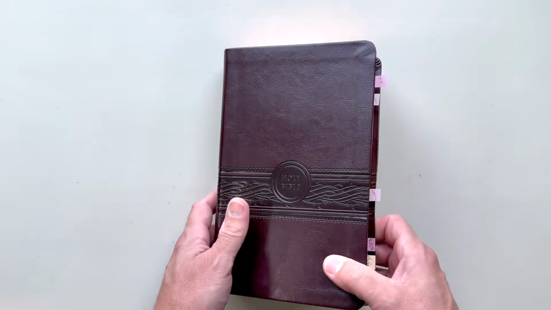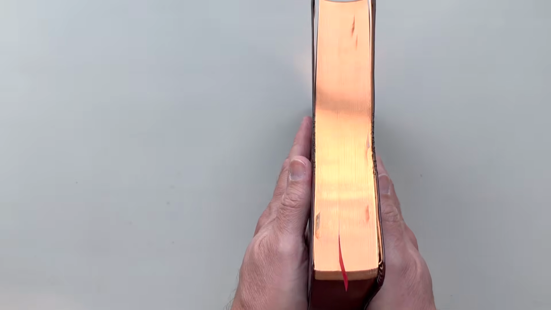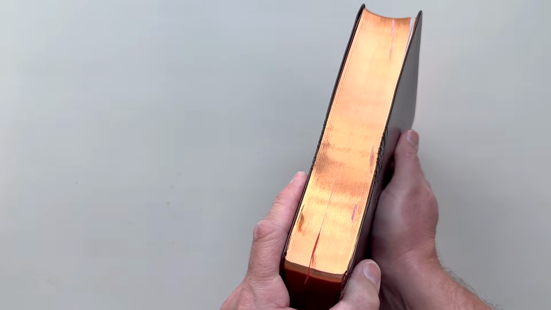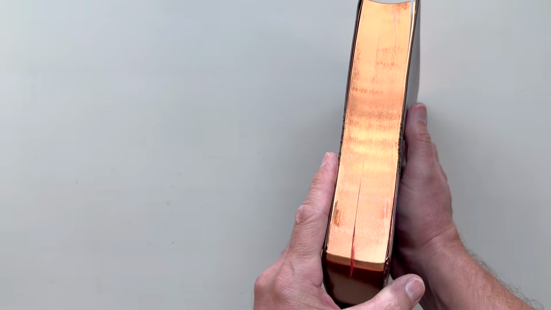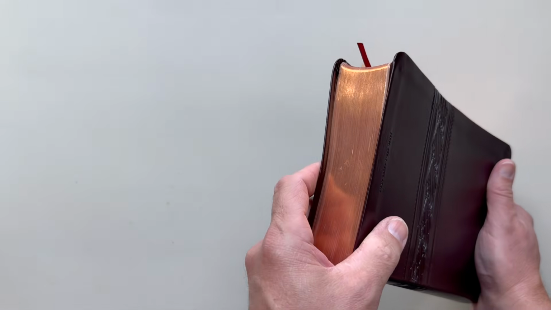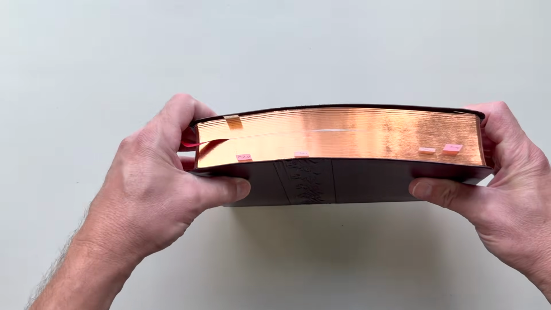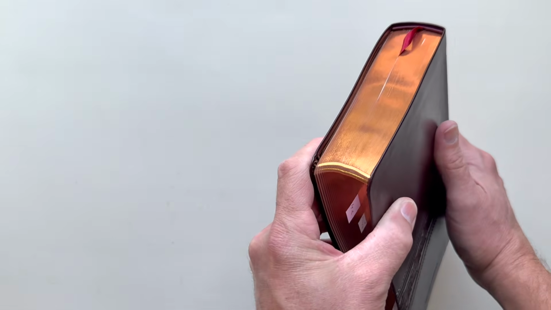My favorite thing about this Bible is the gilding. This gilding is, I didn't read anywhere, but it is copper. It is a copper color. If I haven't said it before, I was an electrician for 15 years, and I dealt with copper a lot. So that is a copper color, and I just love it.